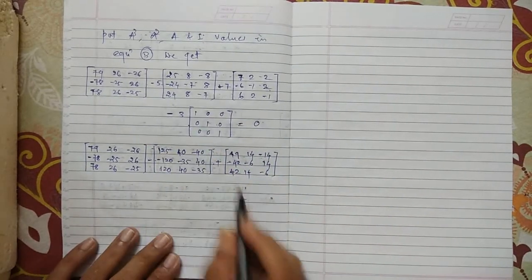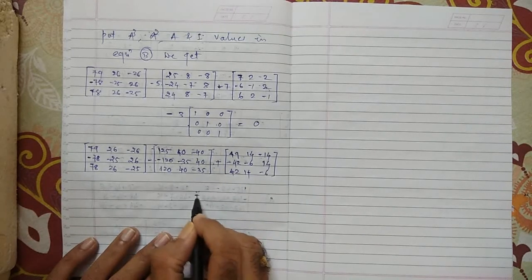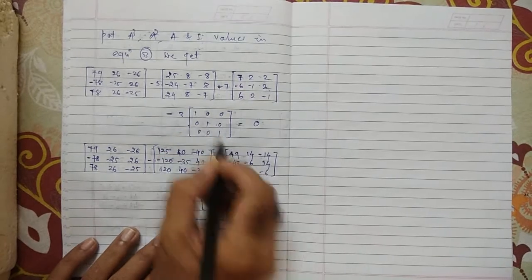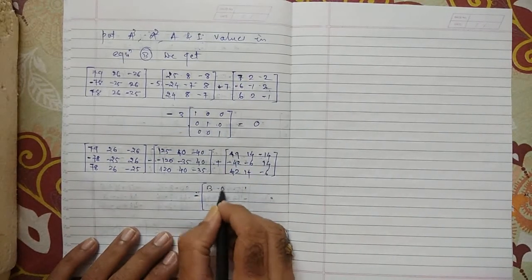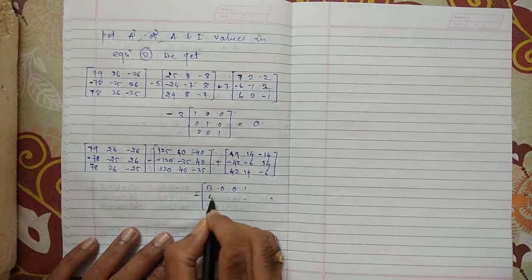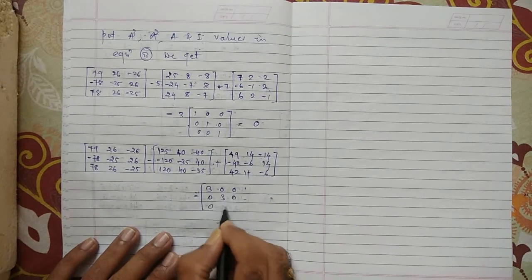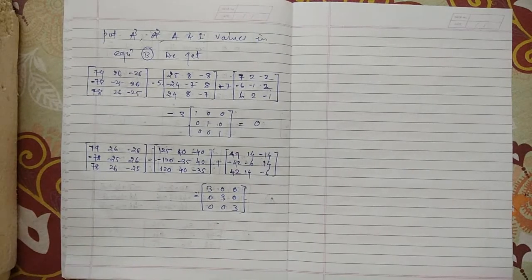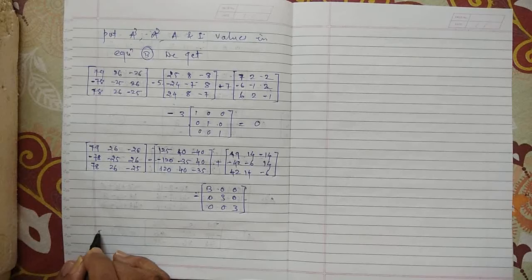This minus sign as it is, and diagonally we will have 3. We have to multiply 3 to this one, so 3 on the diagonal and 0 elsewhere.